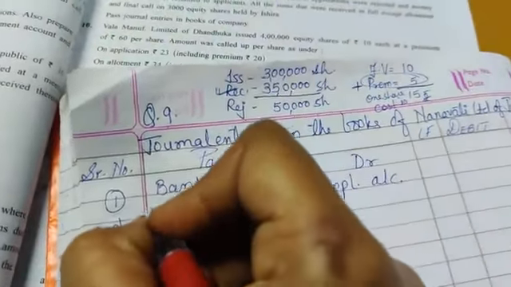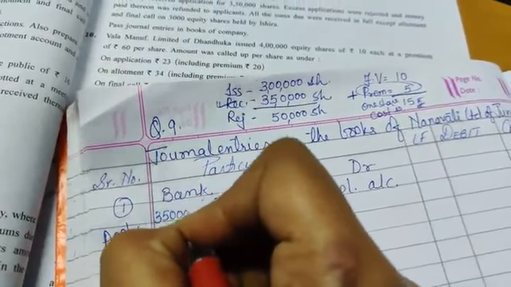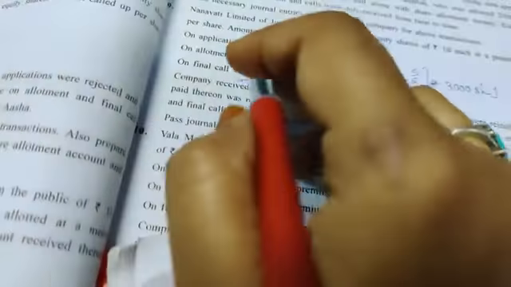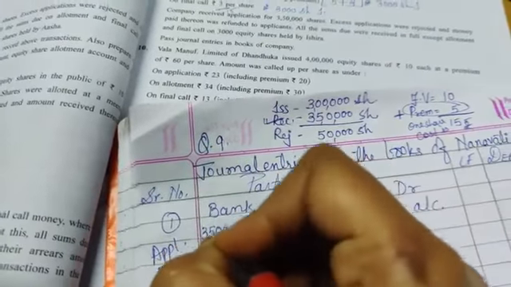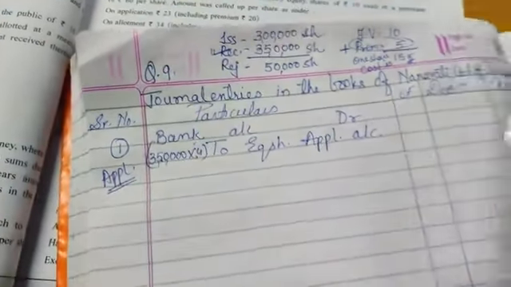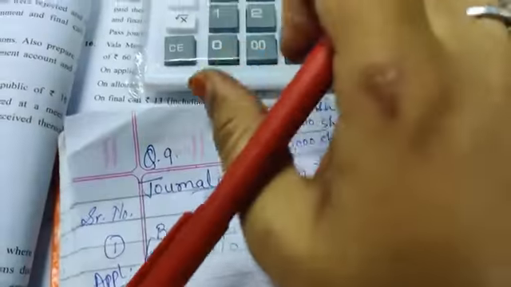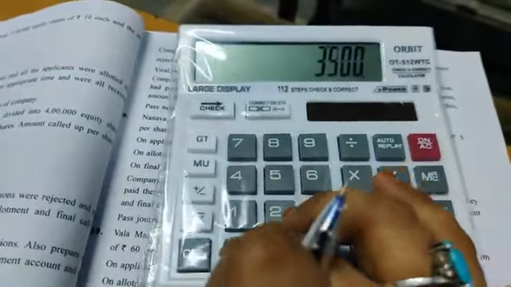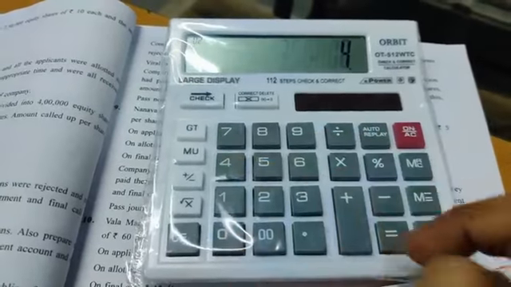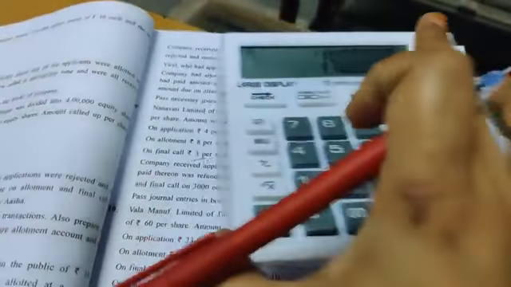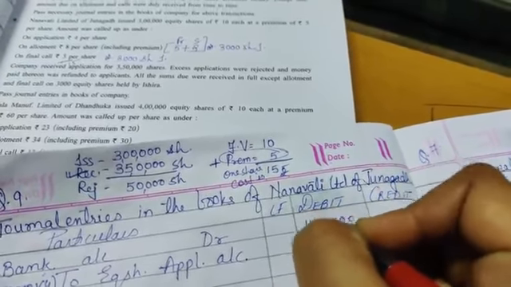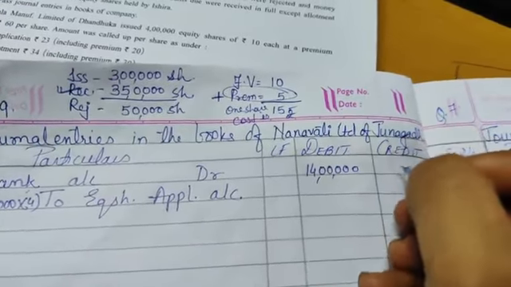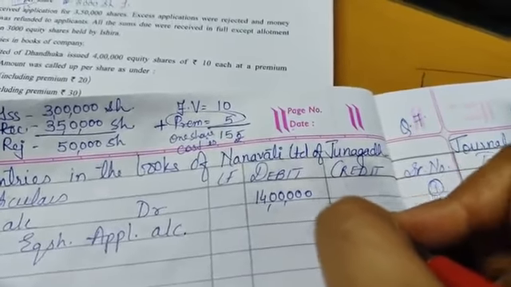So 3,50,000 multiplied by the application amount of rupee 4. So 3,50,000 multiplied by 4, what do you get? It is 14 lakhs. So here 14 lakhs and here also 14 lakhs.